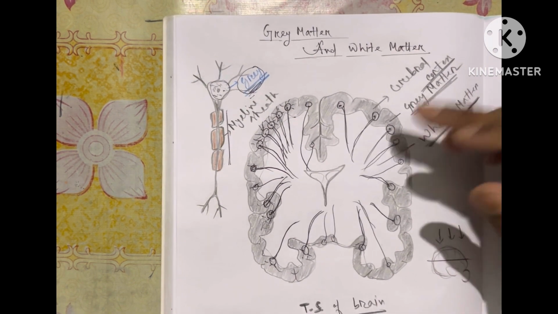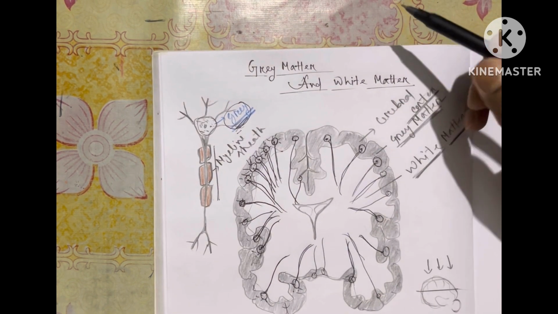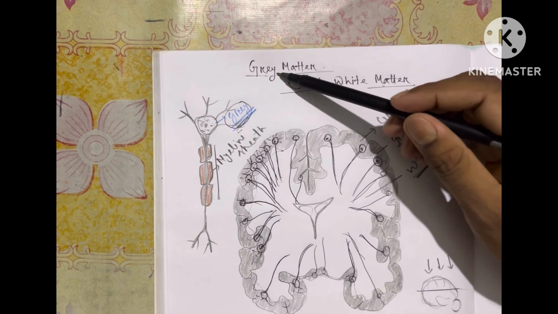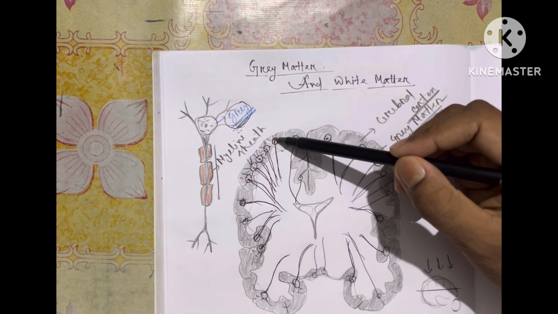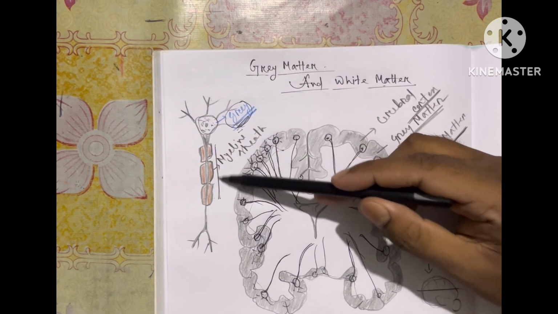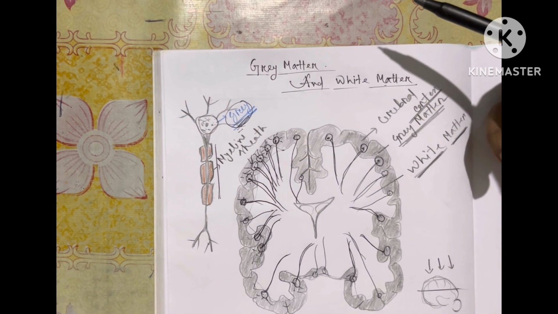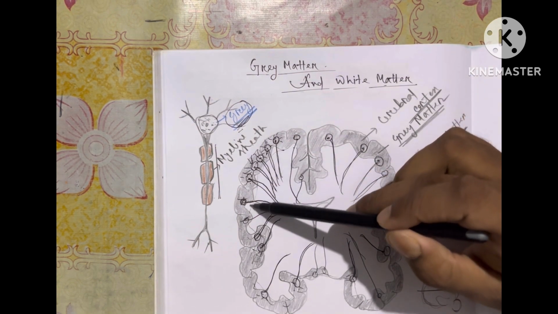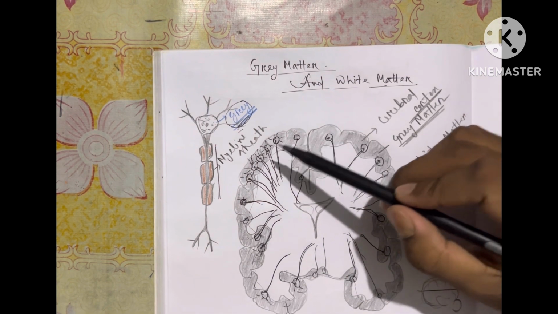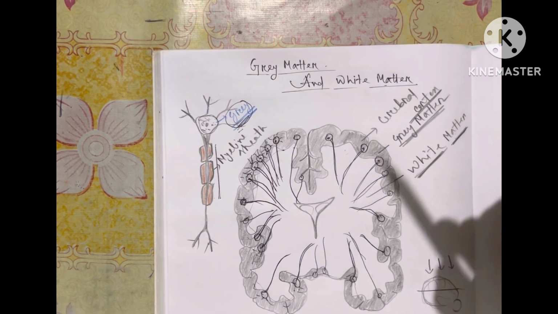This scenario is a little different in the spinal cord. In another video I will go to that, but in this video please understand the gray matter and white matter, why they are called gray and why they are called white. They are called gray because cell bodies of our neuron are gray in color, and myelinated sheath containing axons are white in color. As our cell bodies are present basically at the periphery of our cerebrum, which is called the cerebral cortex, that's why the cortex looks gray in color, because it is full of cell bodies.